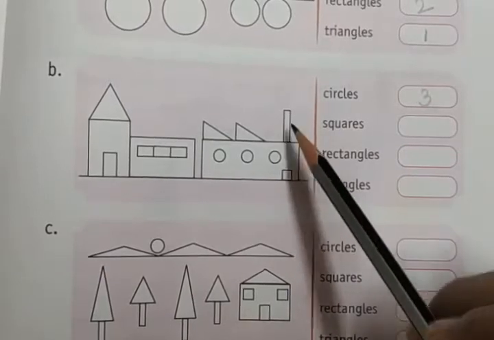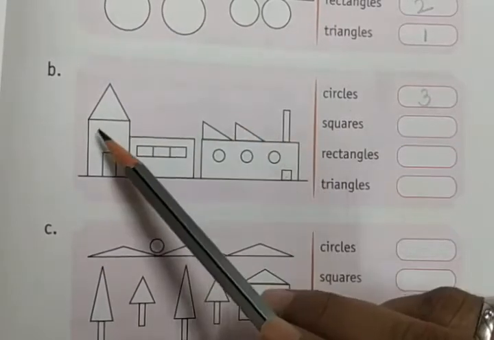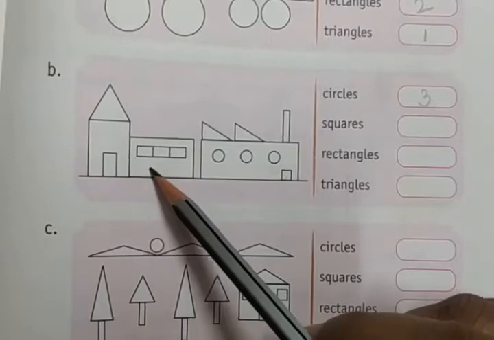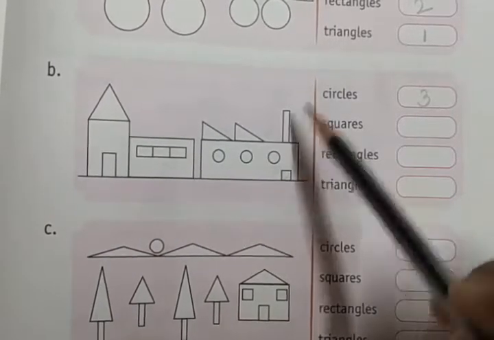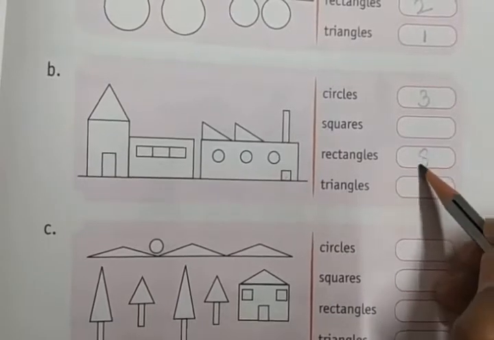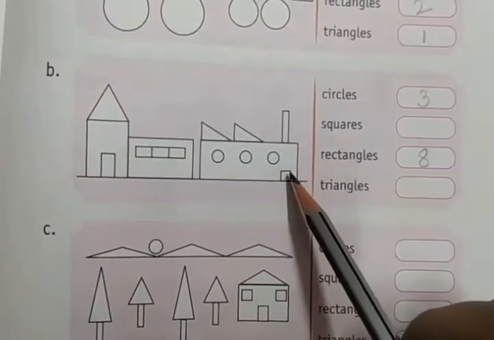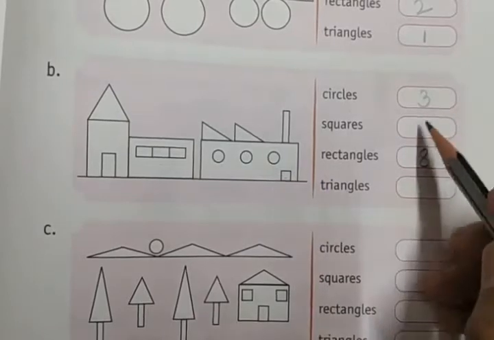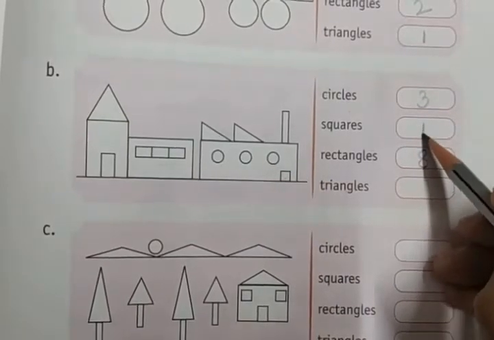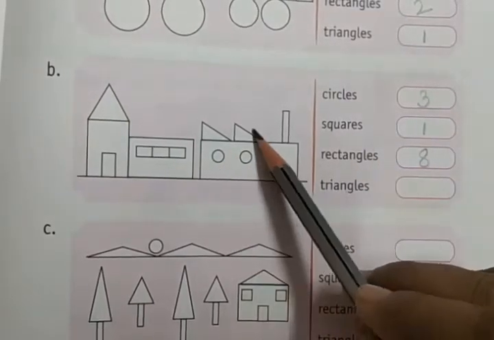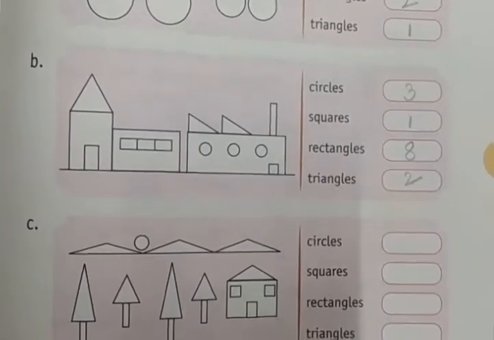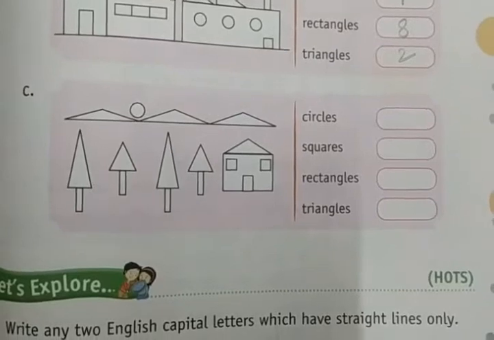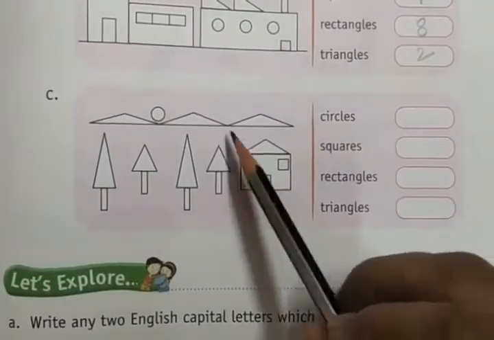It's a rectangle, and this is also a rectangle. 1, 2, 3, 4, 5, 6, 7, 8. 8 rectangles are there, and we can see only one square. Then 1, 2, 2 triangles.